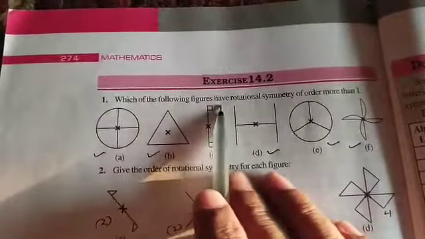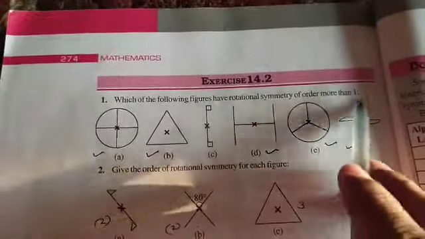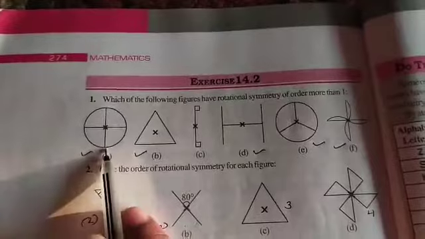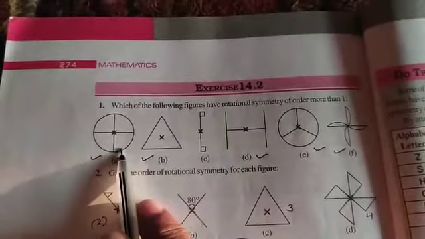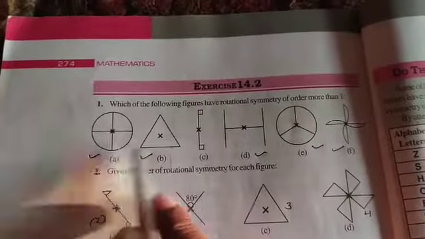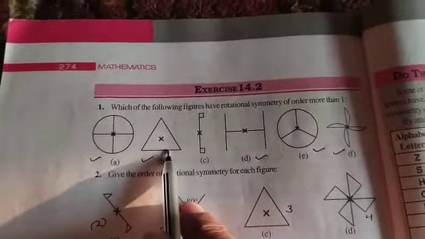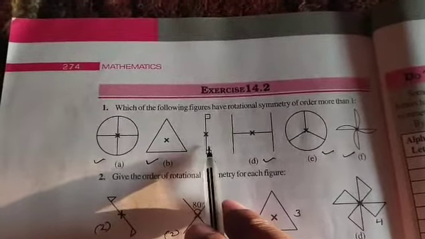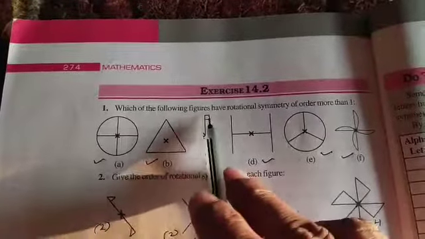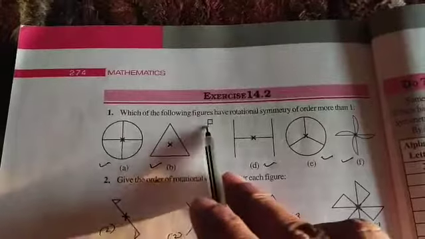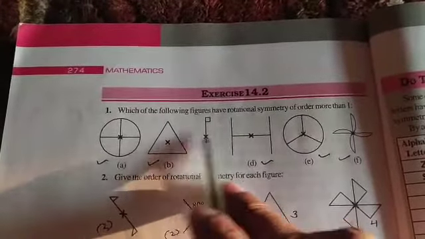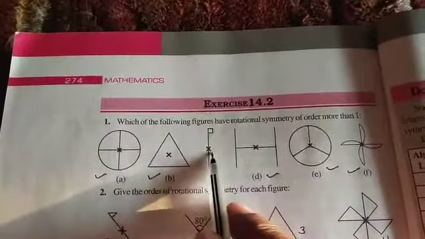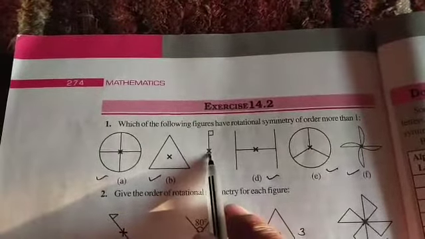Which of the following figures have rotational symmetry of order more than 1? It means in one rotation the figure should look similar. If we observe this circle, in one rotation it looks similar, and this also in one rotation will look similar. But when you rotate this one, I don't think you will get a similar image in one rotation. In the first rotation it will come over here, in the second rotation it will face this side, then in the third rotation it will face up, then in the fourth rotation it will come back to its original position. So in one rotation it will not get back to its original position.